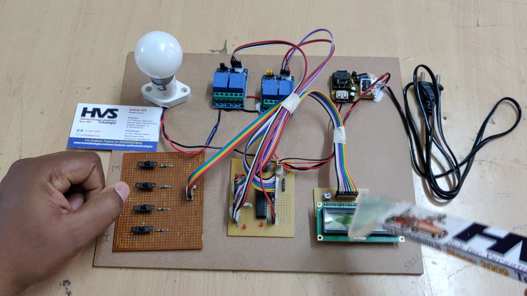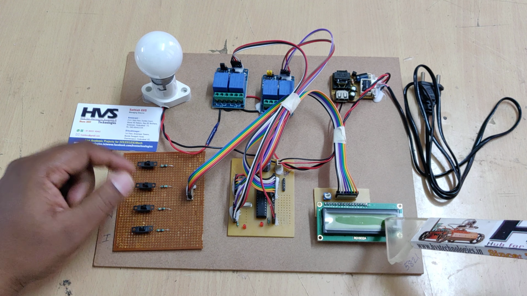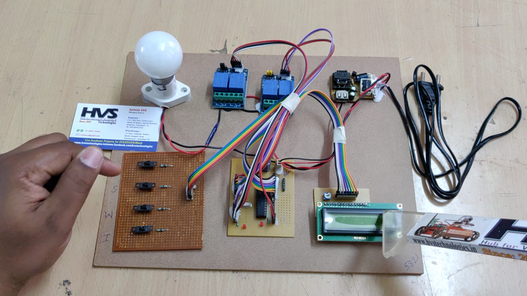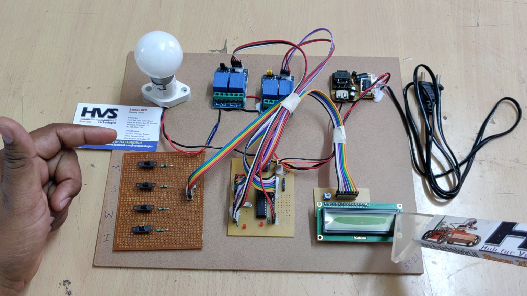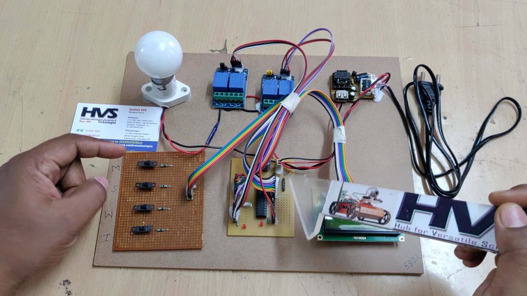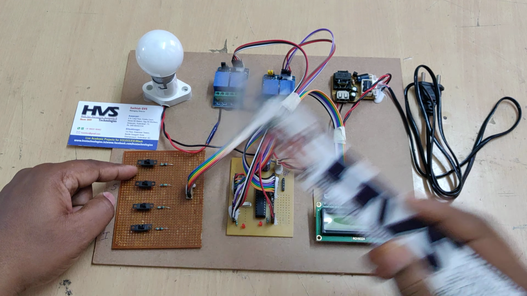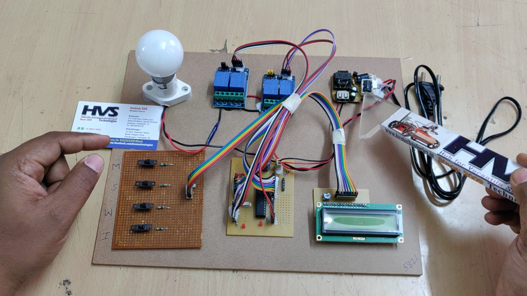And the LCD will display the status, which source is active and which is connected to the load directly. That will be displayed on the 16x2 LCD screen, which we have connected at pins B2 to B7. The whole system gets power supply from this regulated power supply board.